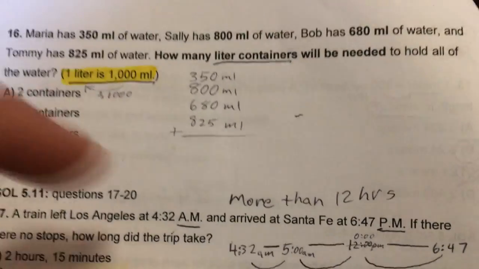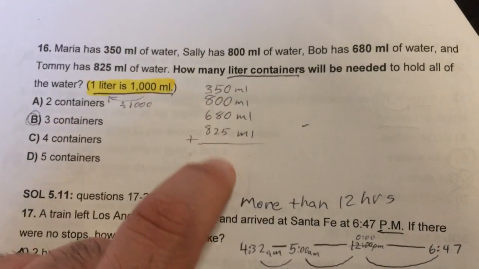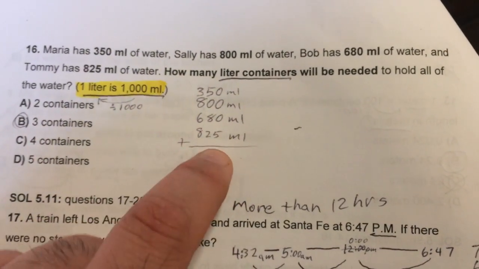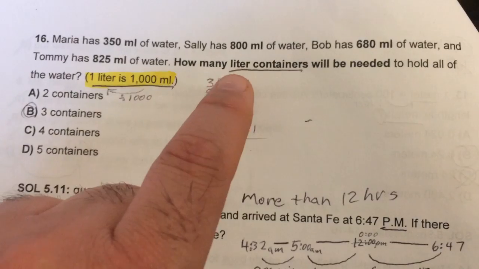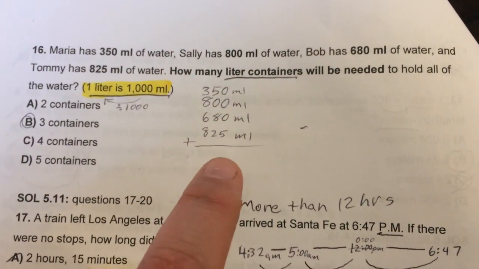Why did I say that? Because I'm going from this small unit where there's a lot of numbers, and this is going to come out to a big giant total, and then I want to go to a larger unit, and so this number is going to be really small.